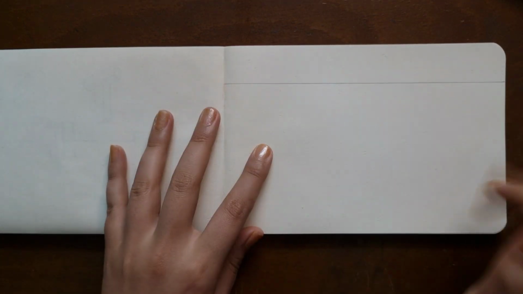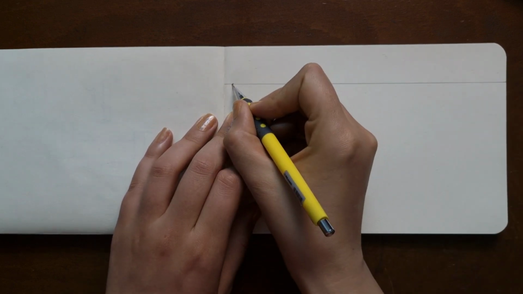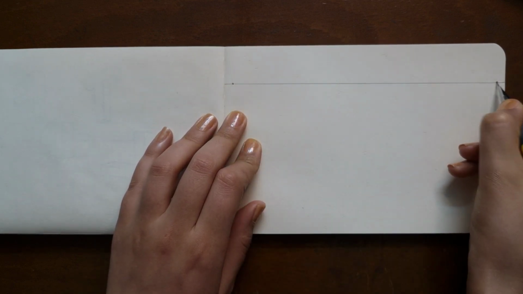And now I'm going to place my two vanishing points in the two corners of the page on the horizon line. So one will be for this side and one will be over here.